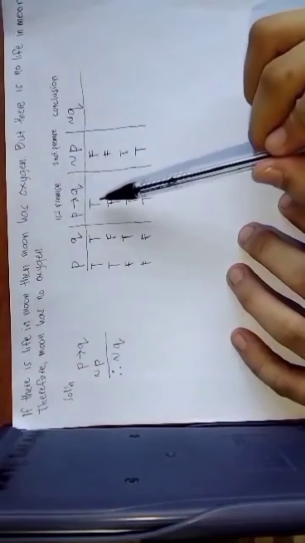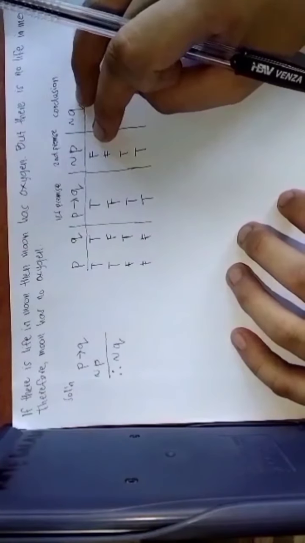So now, we're gonna eliminate these two rows because one of their premises is false. So now we have two critical rows. When we say two critical rows, these are rows in which the premises are all true. So we have the conclusion. This is the moment of truth, guys. We will find out if the argument is valid or not valid.